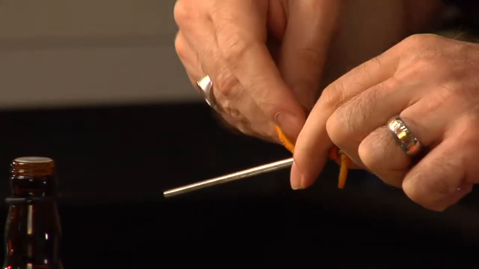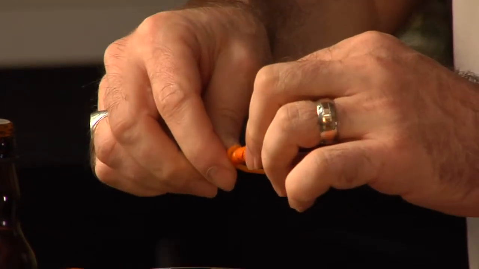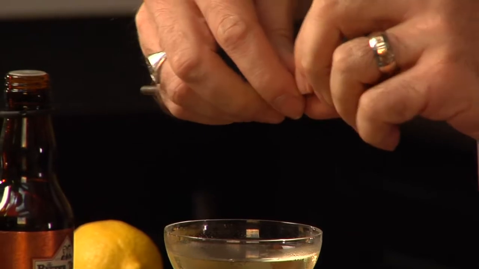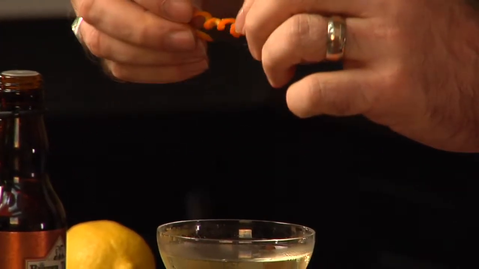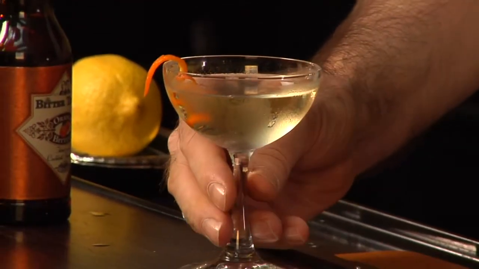And then I use a little stir rod to wrap the orange peel around. It helps add a nice little curl to it, to get it twist tight. You don't want to twist too tight or the orange peel will actually break. Twist it a bit, pull it off, wrap one end over the edge, and there we have the Ford cocktail.